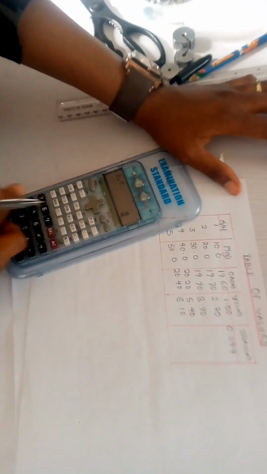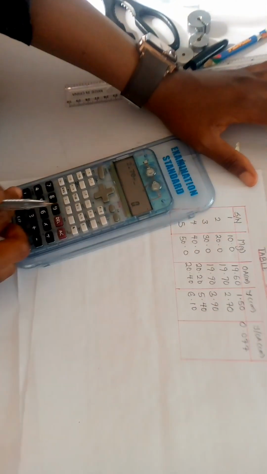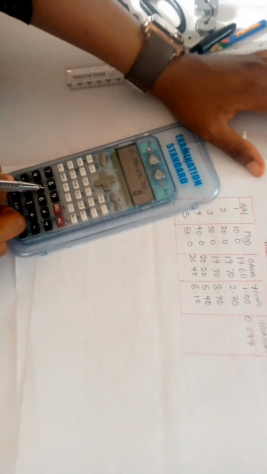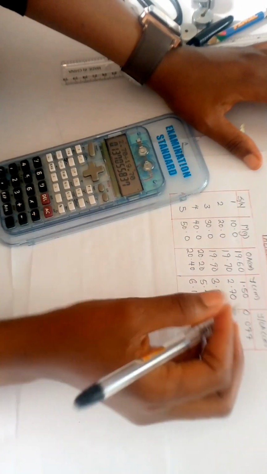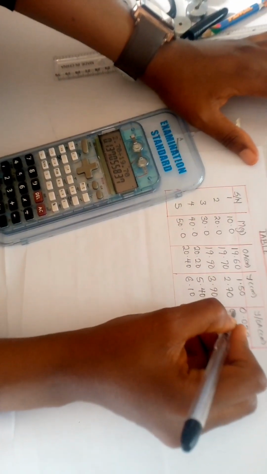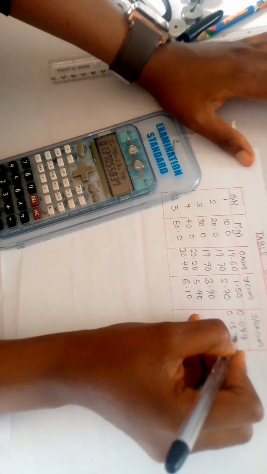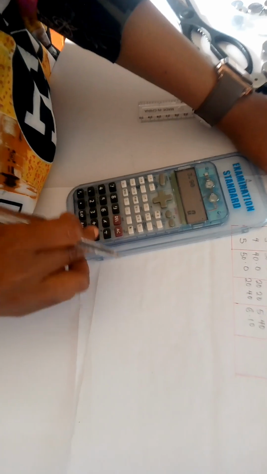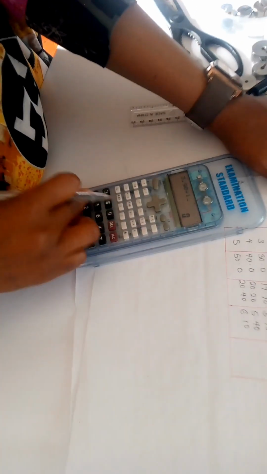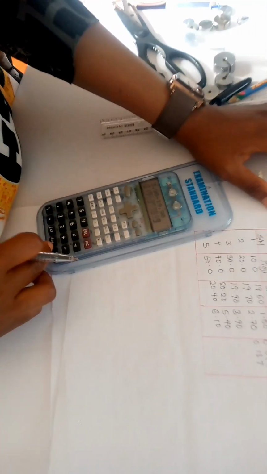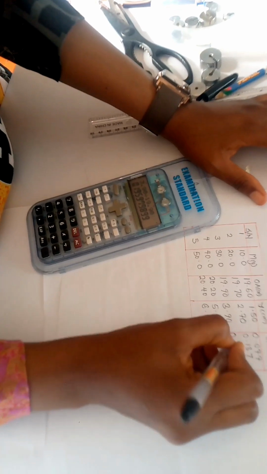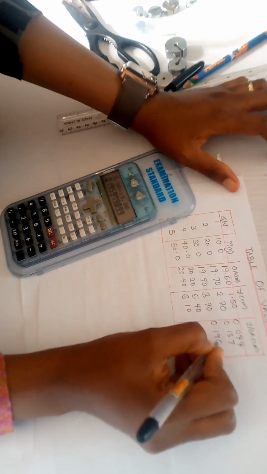Then 2.70 divided by 19.70, I have 0.137. Next one, 3.90 divided by 19.90, I have 0.196.